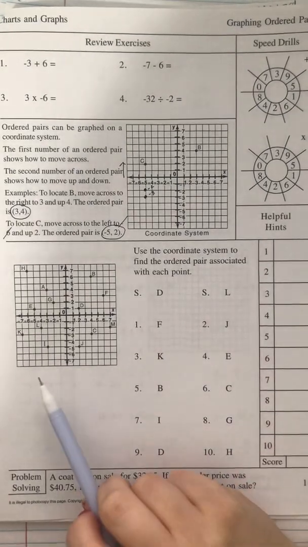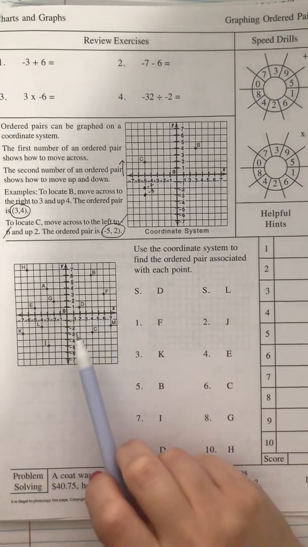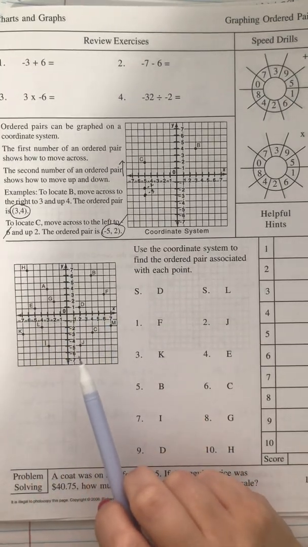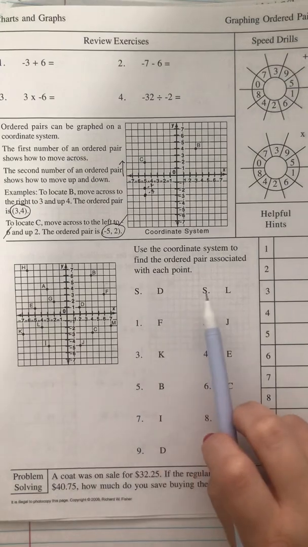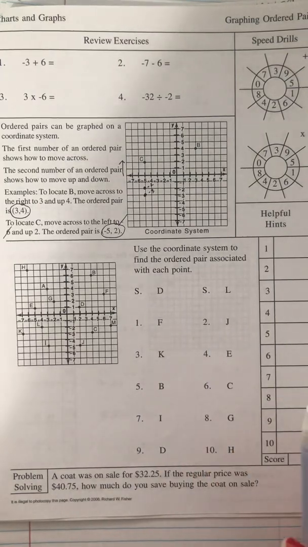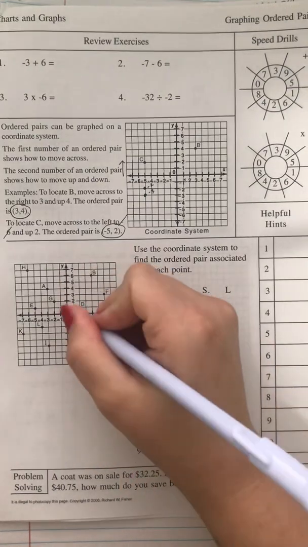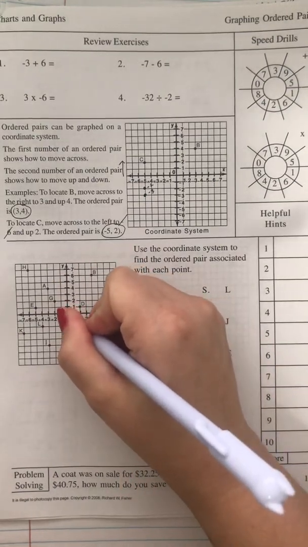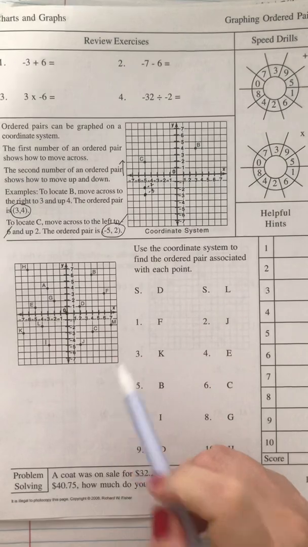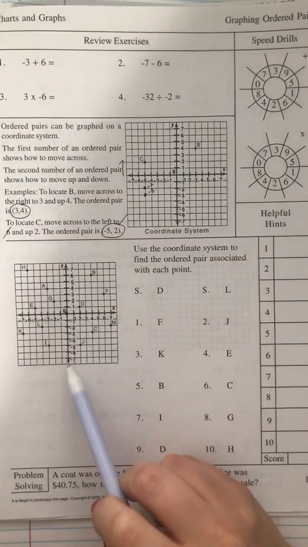We're now going to use this coordinate system to find the ordered pair associated with these points. So make sure that you're careful because you're going to be going up from the middle, from the 0, or down from the 0.